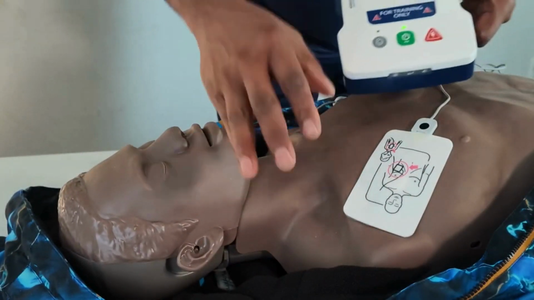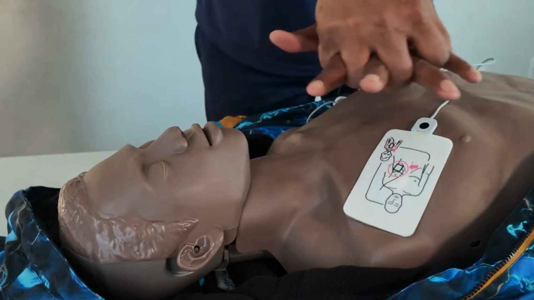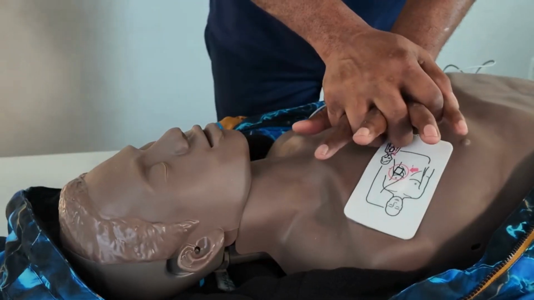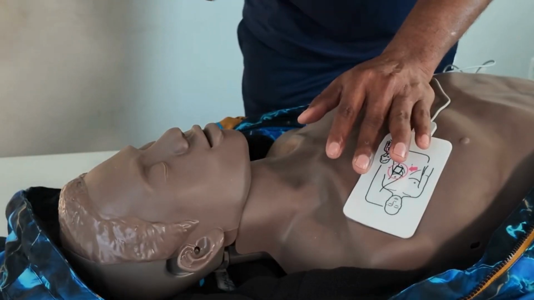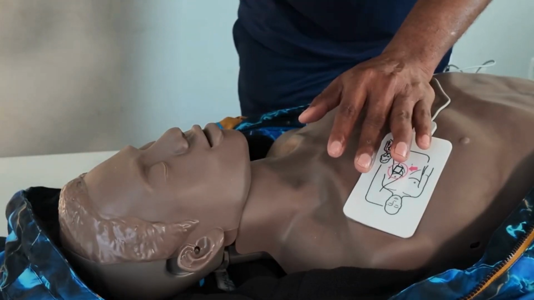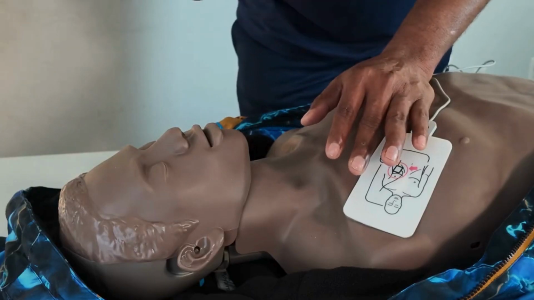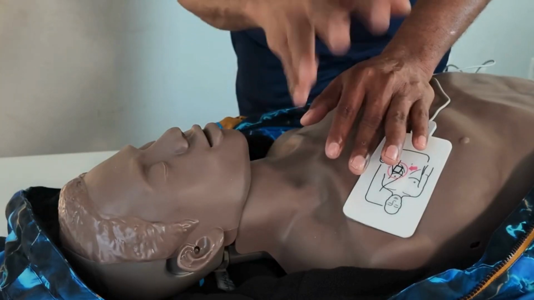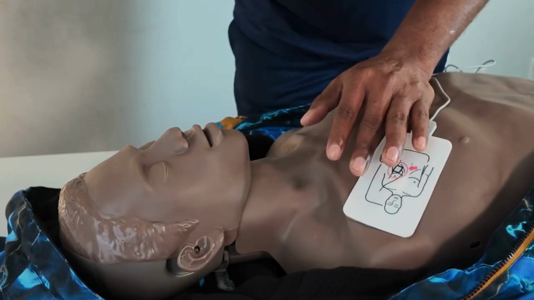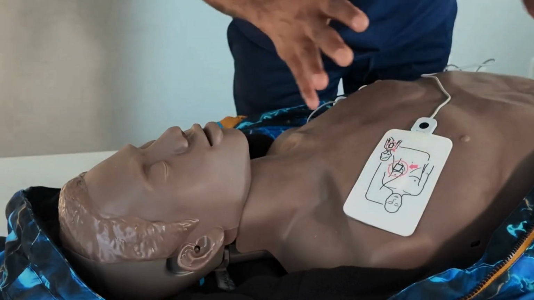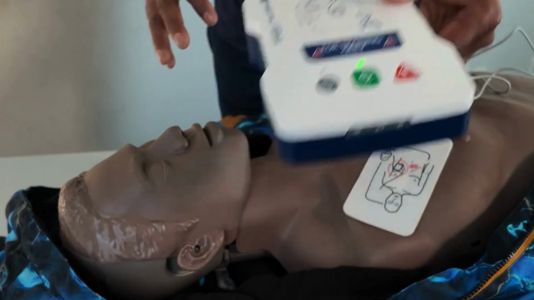Tap, tap, tap, tap. And you can also follow. You just simply have to follow the rhythm, because to do CPR there's a specific rhythm you need to follow so that you can help the person. But as I said, there's an exclusive video about how to do CPR and use the AED. You can watch that video on my channel. But here, it was just to show you the basics of how to use this.